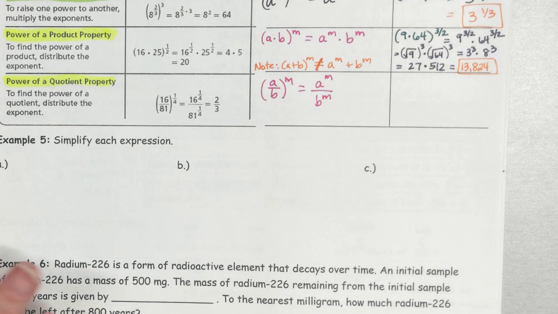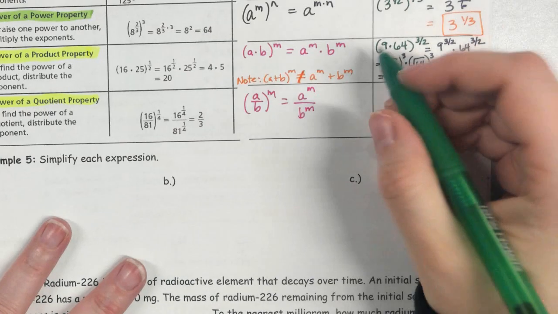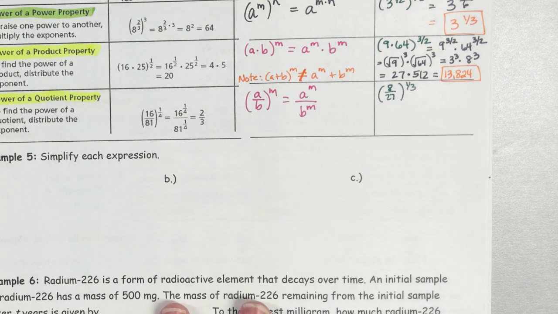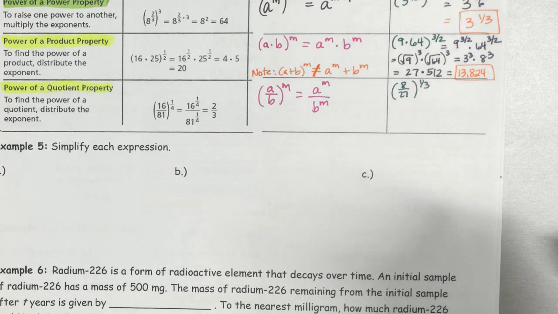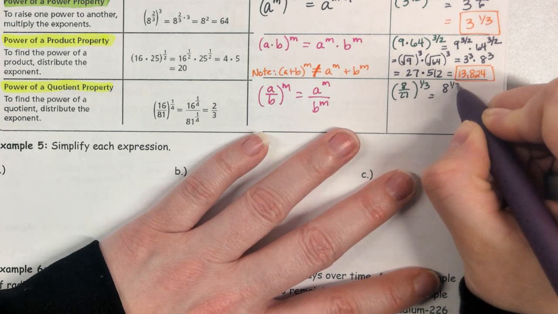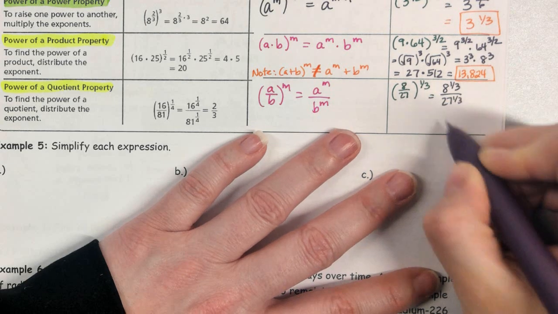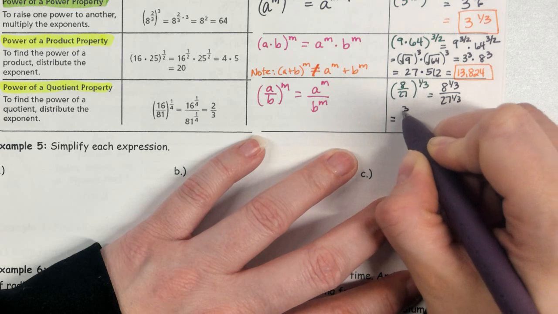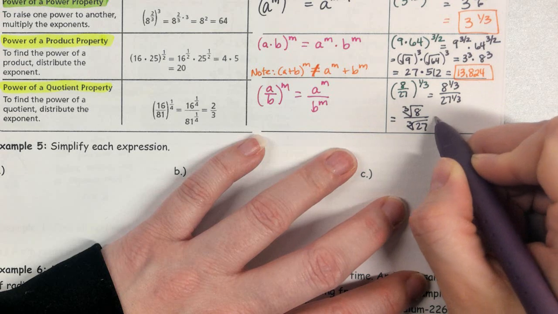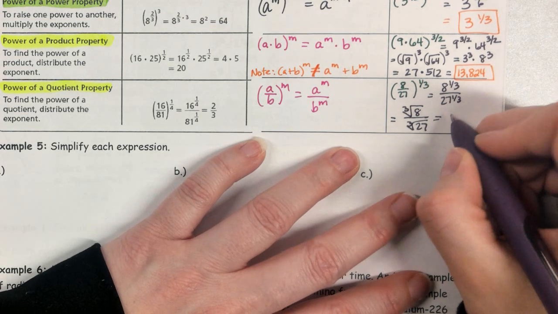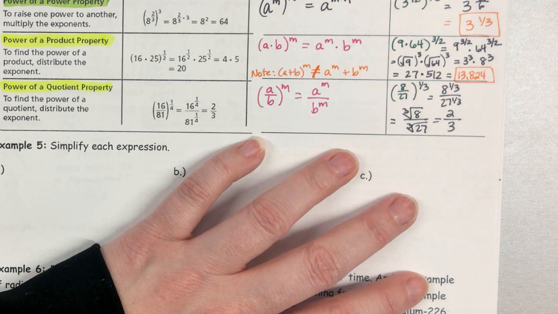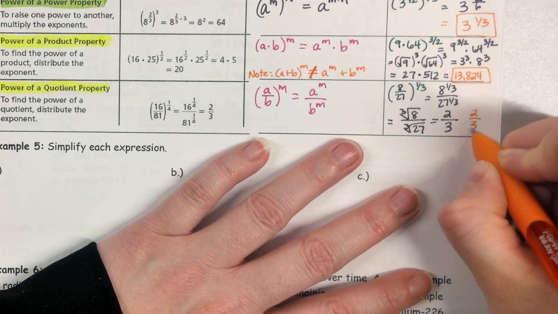Okay, so if you have 8 over 27 to the 1/3 power, remember 1/3 is the same thing as what? The cube root. So 8 to the 1/3 over 27 to the 1/3. If you want, you could just skip right to this step. Cube root of 8 over cube root of 27. Or when that starts clicking that it is the cube root, you can just go right here. So this would be 2 over 3. So 2/3 is your final answer.